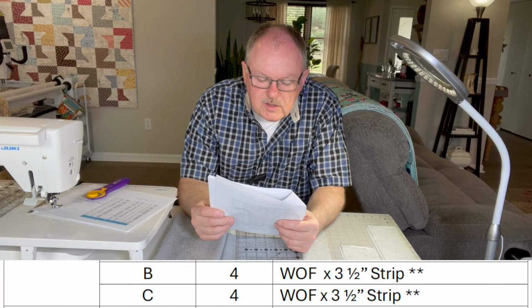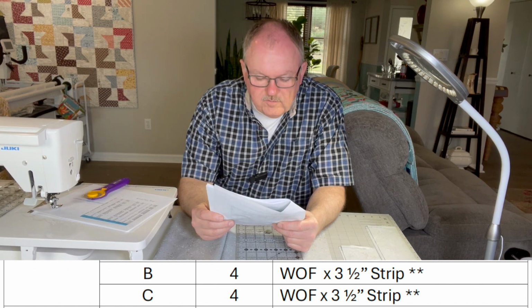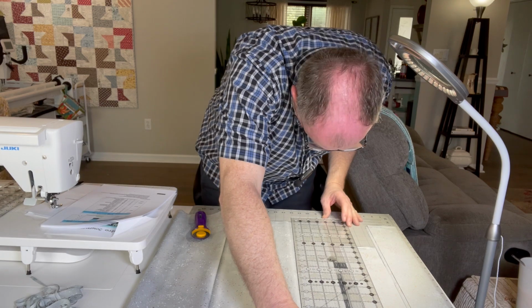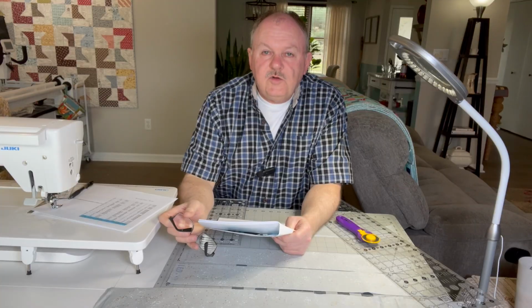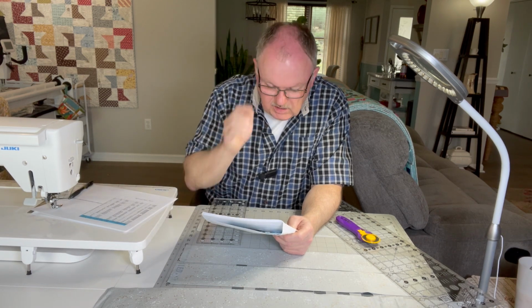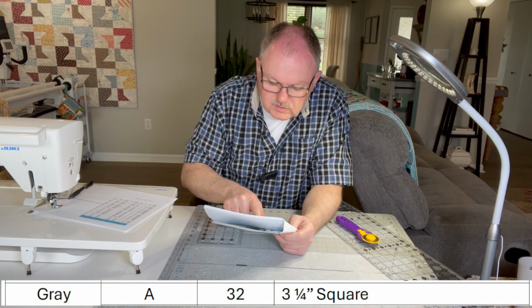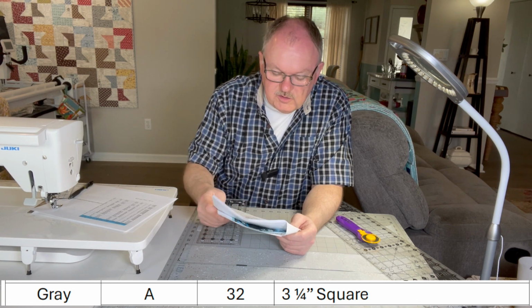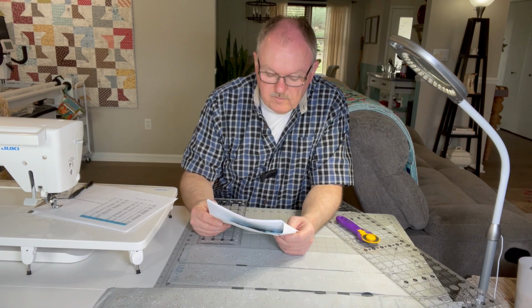So fabrics B and C and the gray fabric are 3½ inch strips, and I need a total of 8, 4 of each for B and C, so 8 of those strips. So for the gray fabric, I cut my strips, and for fabric piece A, I have 3 of the 3¼ strips, and for fabric pieces B and C, I have 8 of the 3½ inch strips. And now I'm going to cut 32 of the 3¼ squares for fabric piece A.